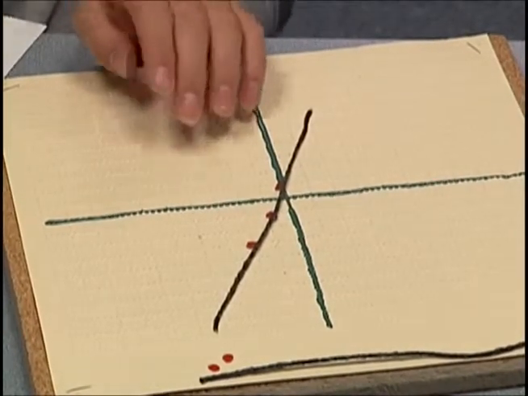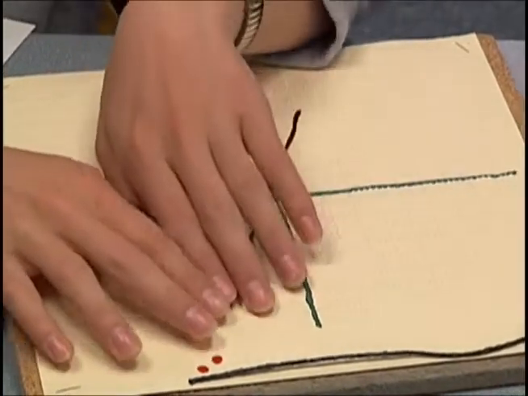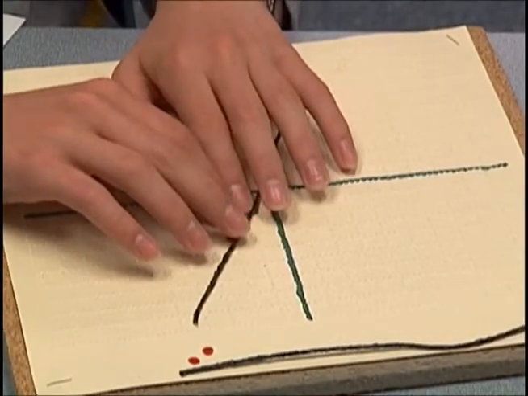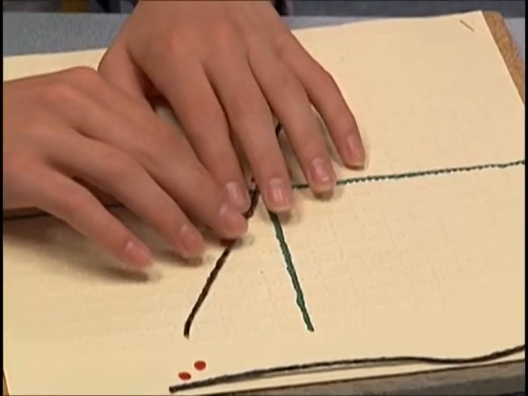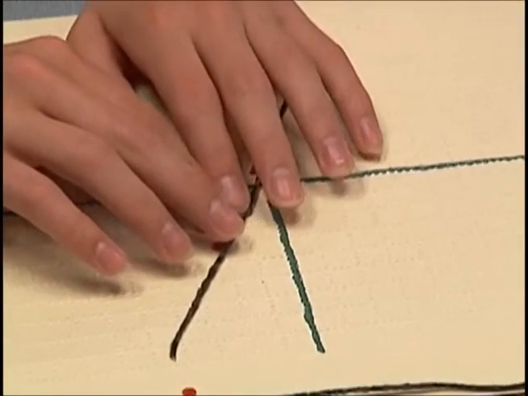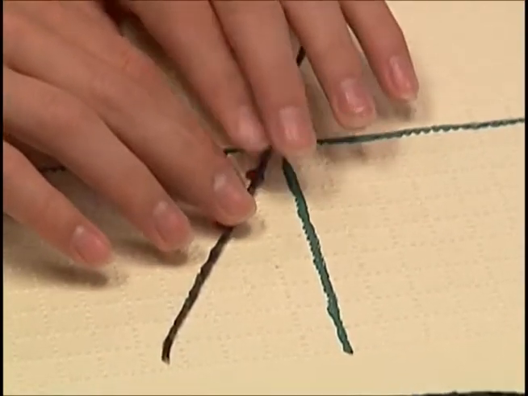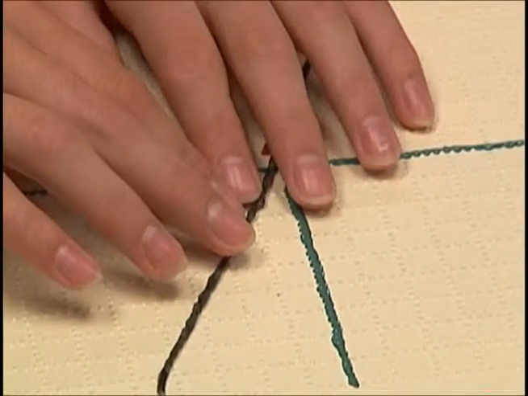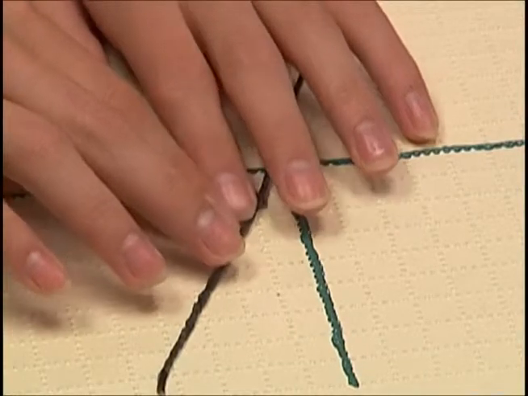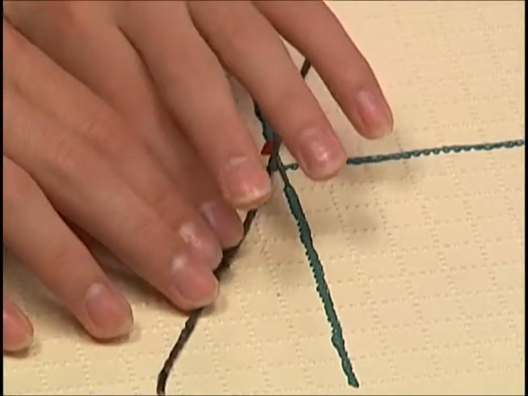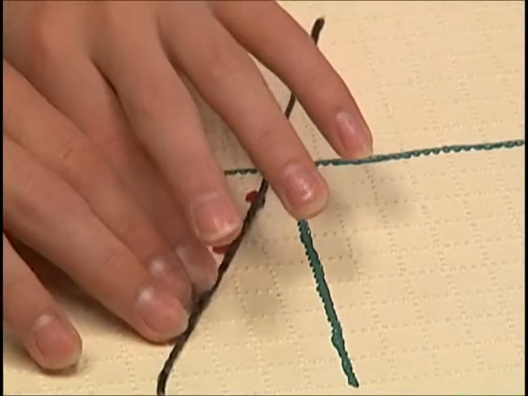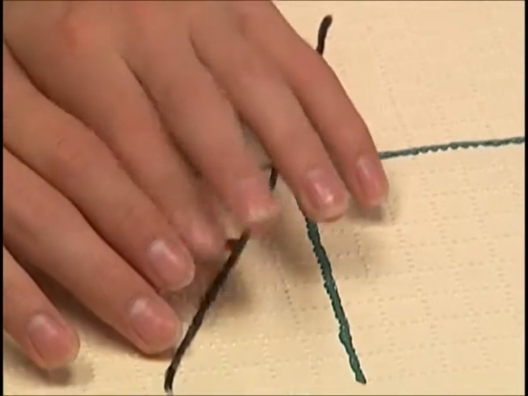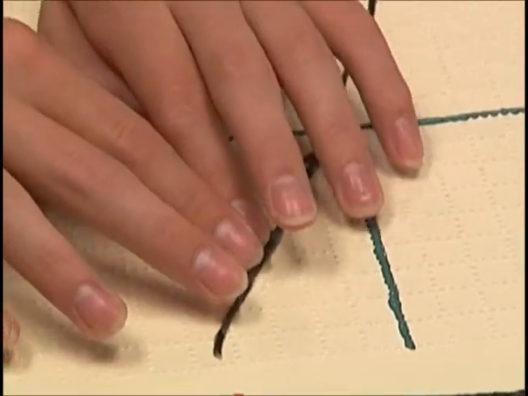Can you tell me another point on that line? Surprise questions. How would you find another point on that line? Well, I'll keep going from the slope. That would be the cheater way to do it. You have your line here. How can you find another point on the line? Find where the line crosses two other lines on the grid. All right. So what are the coordinates of that point?